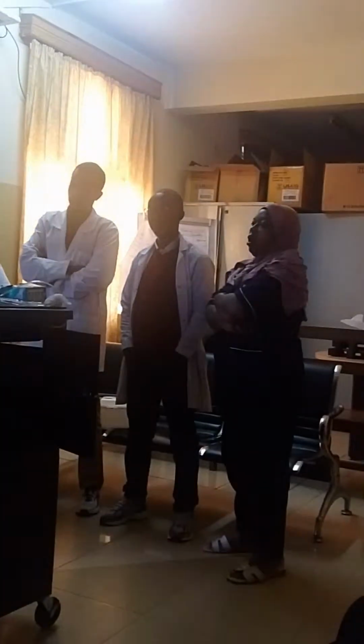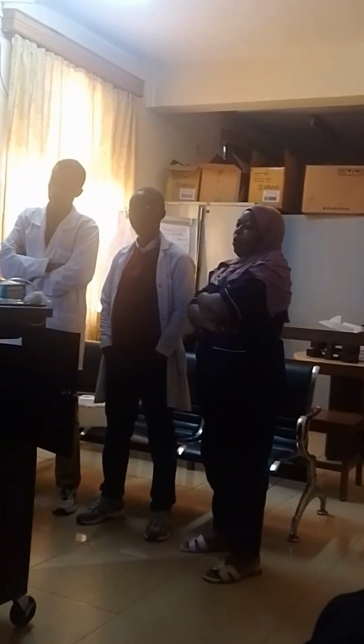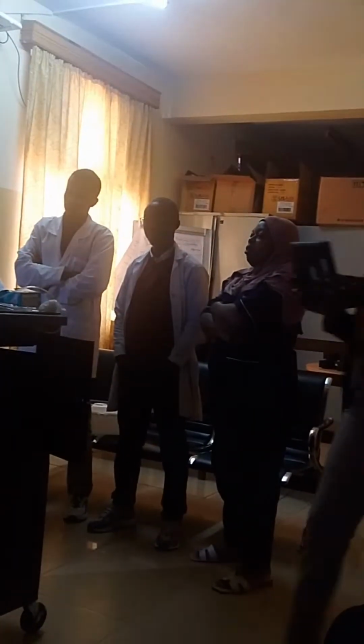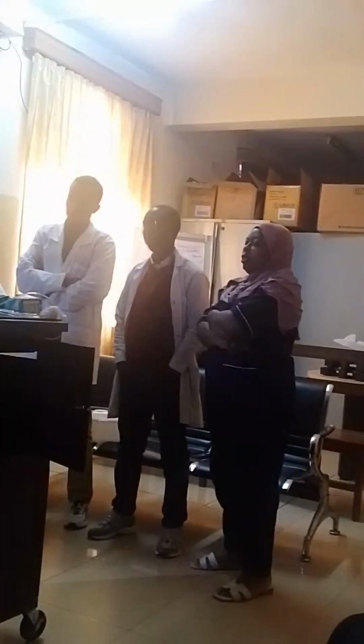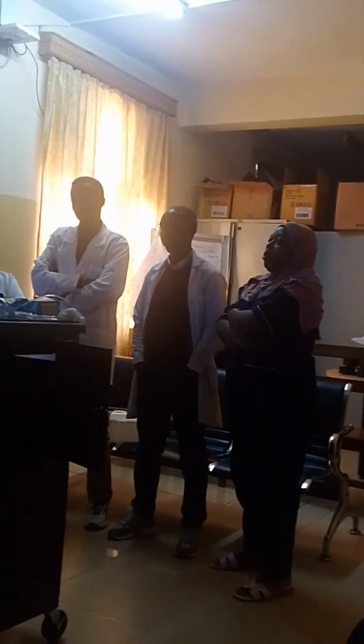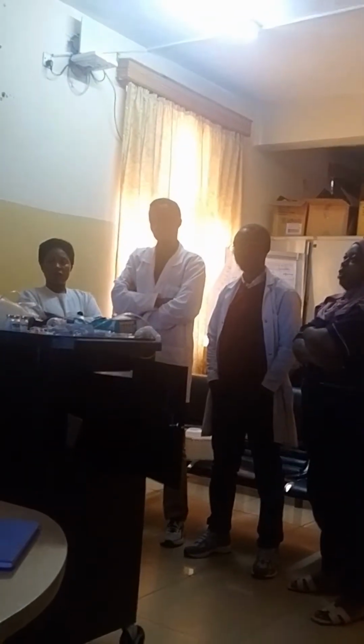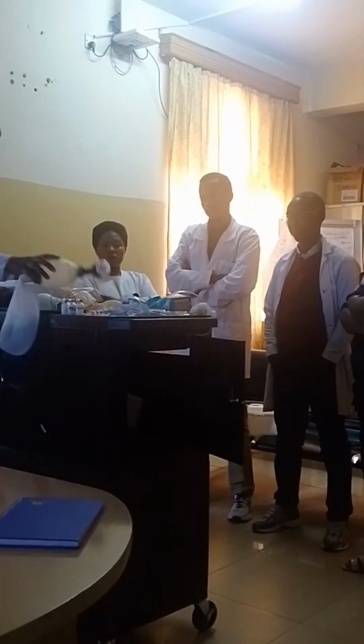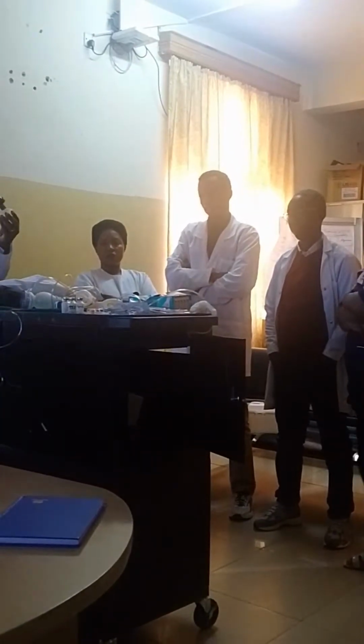And also, we were very confused about the working of the ambu bag. We were complaining that it was not working well. Why was the positioning of the head of the baby not right?